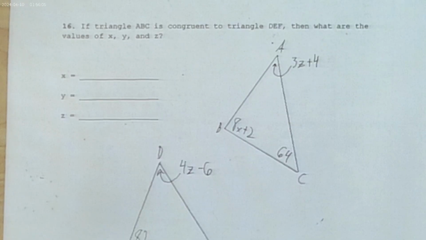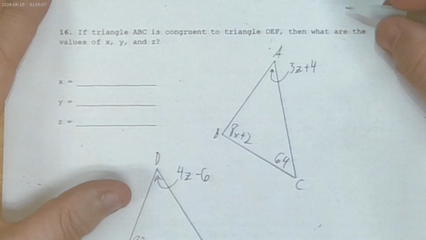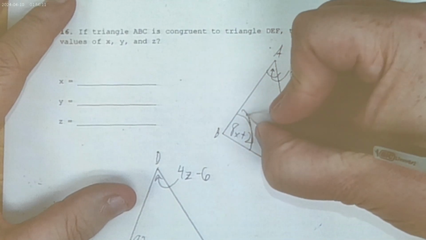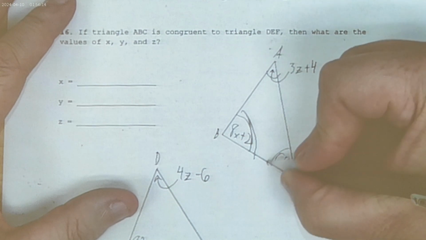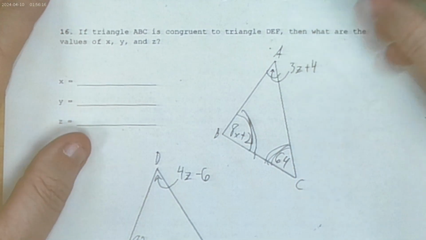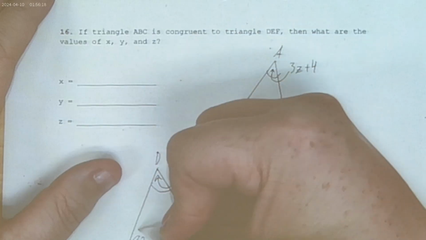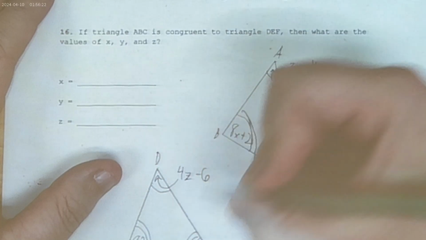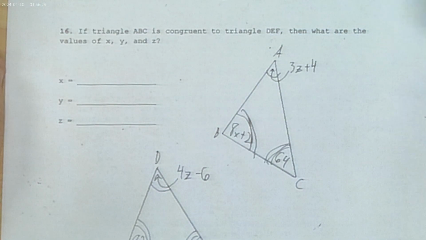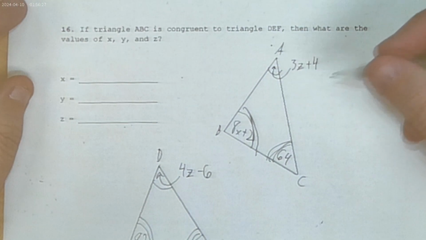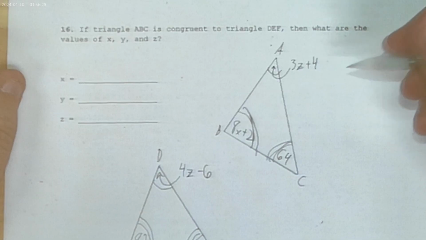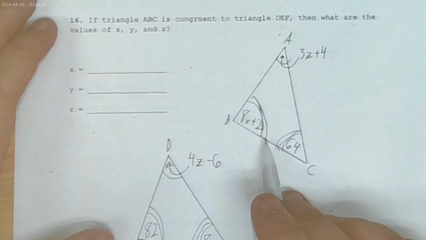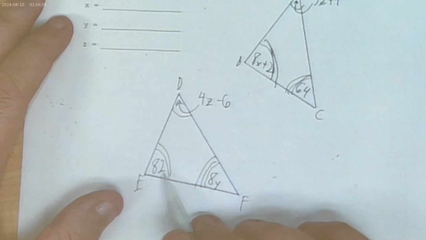Well, let's see. Triangle ABC is congruent to DEF. Then what are the values of X, Y, and Z? All right. So where is X? Oh, here we are. 8x plus 2 is related to, reference angle 2, and it's related to 82.